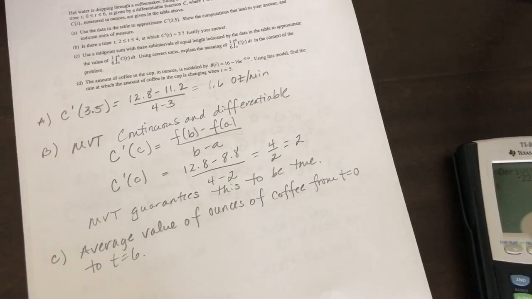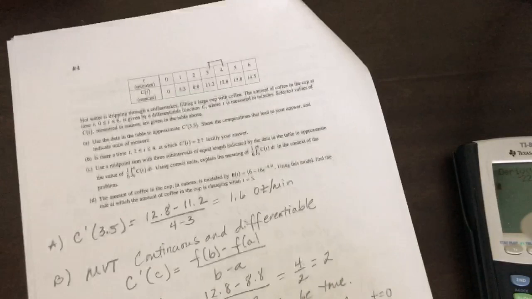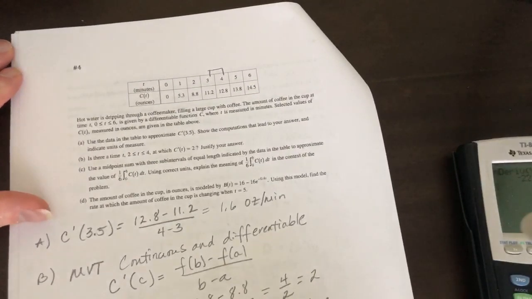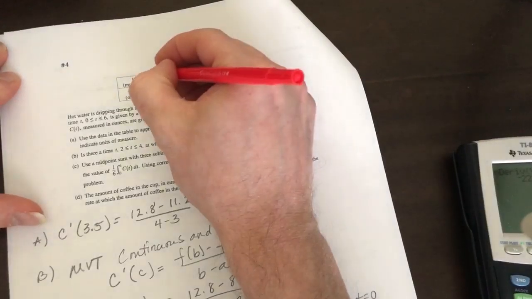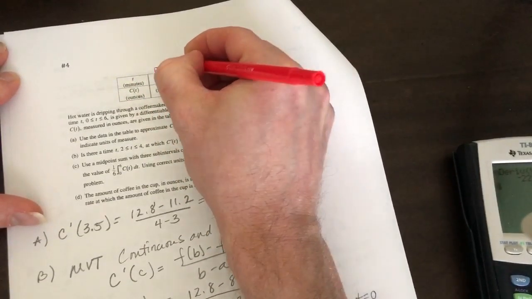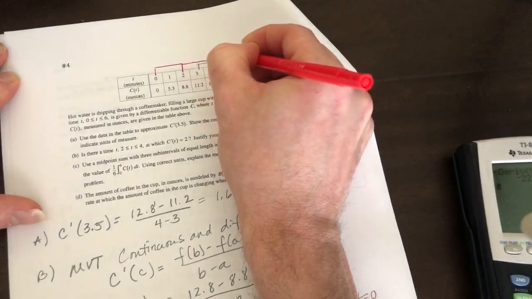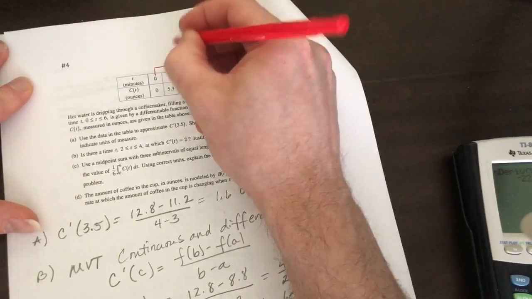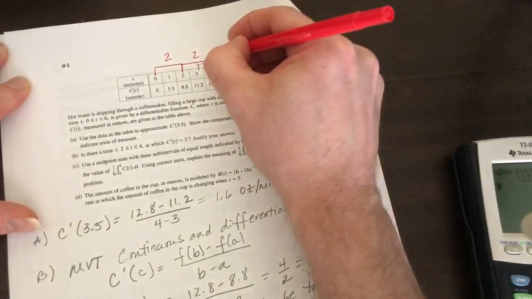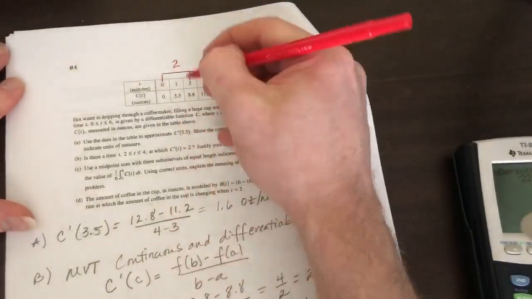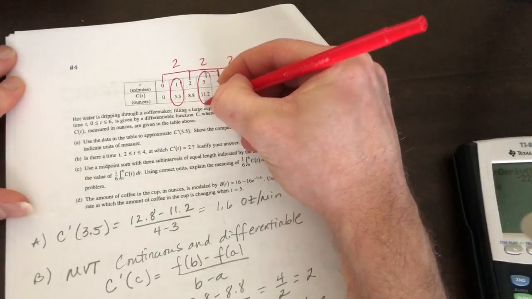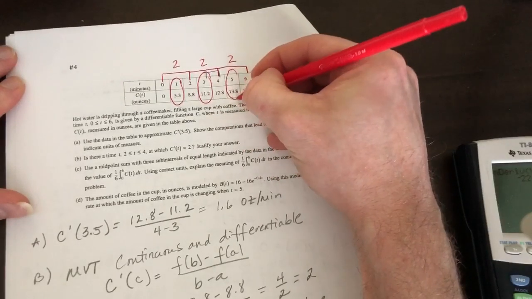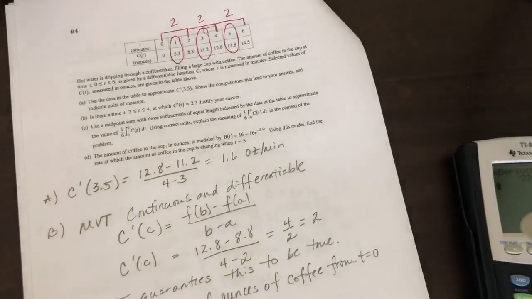Now it says I want to use a midpoint Riemann sum with 3 subintervals. Okay, so we haven't done a midpoint one over the course of these videos, so that's why I picked this one. So your midpoints. It says we want to have 3 subintervals, like that. So each one of those is going to be 2. Now the midpoints are going to be these points right here. So that's what we're going to use for our y values.